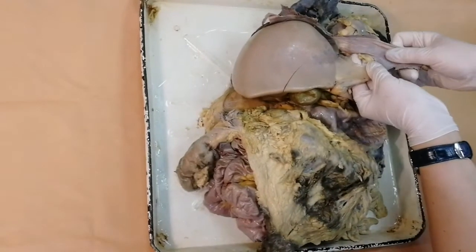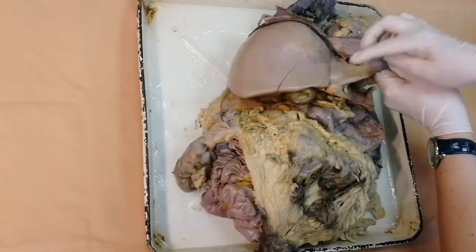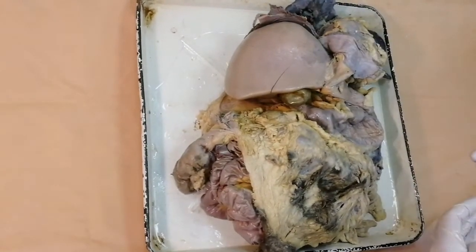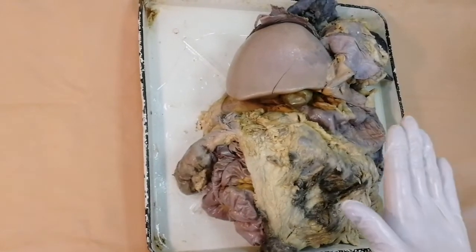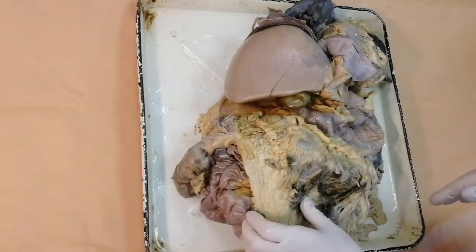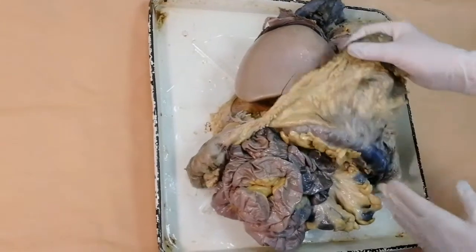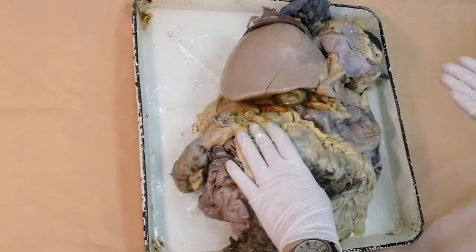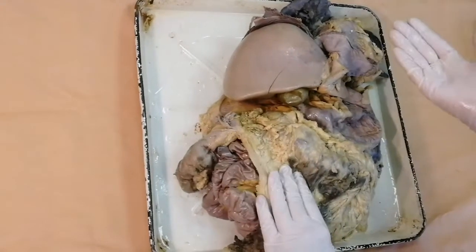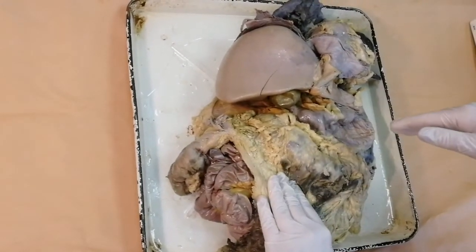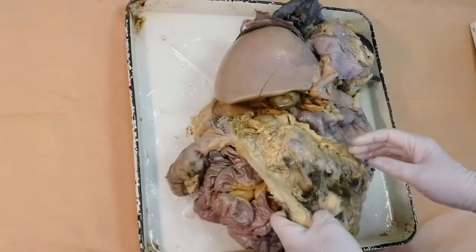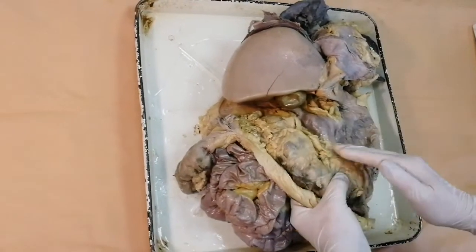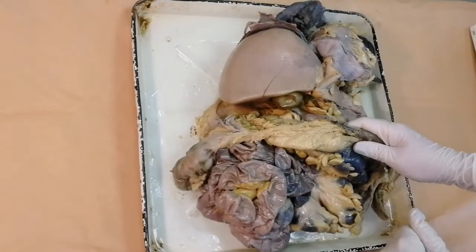When the parietal layer continues with the visceral, we can see some reflections. These are ligaments, or mesenteries, or omenta, or folds. We distinguish three types of covering of the organs by the peritoneum. First of all, intraperitoneal, when the organ is fully invested into the peritoneum.